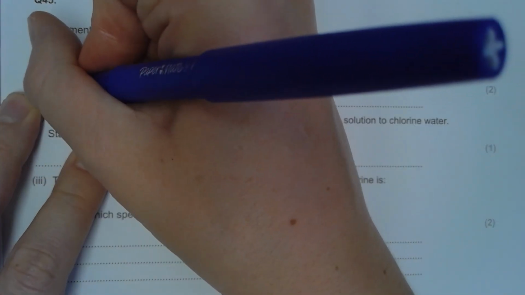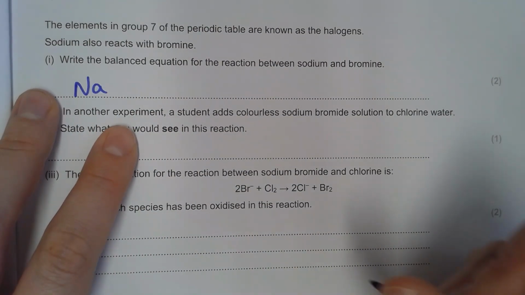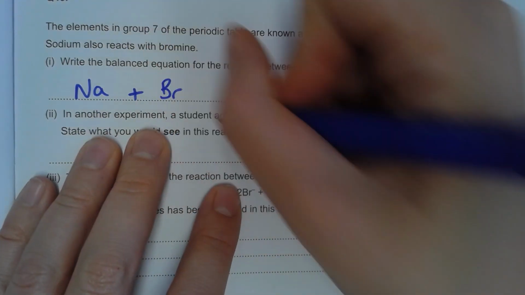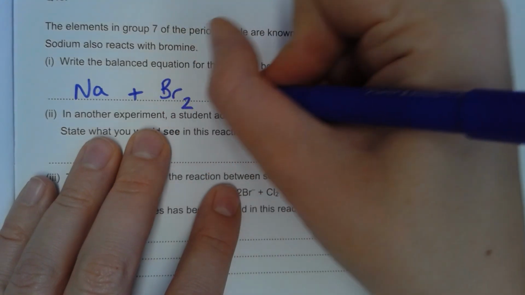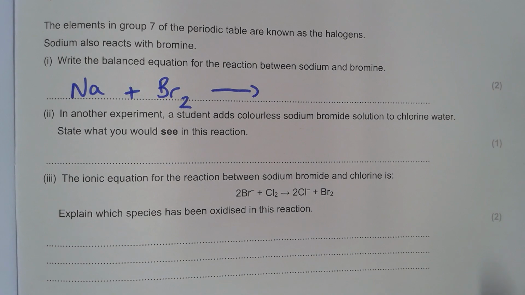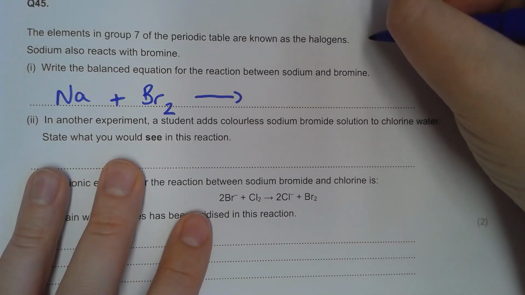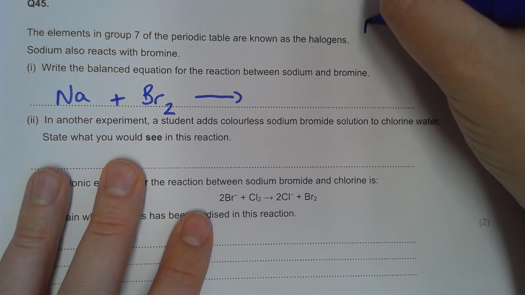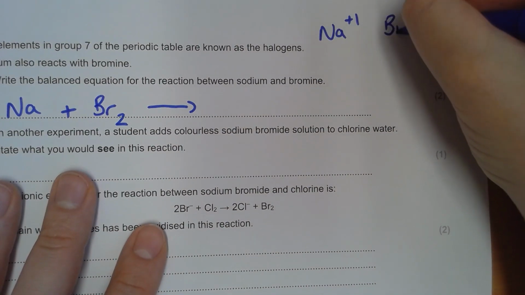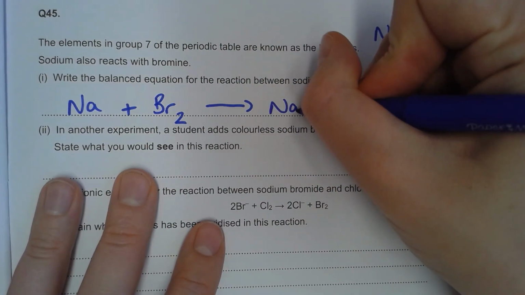So sodium by itself as an element is Na. It is not diatomic because metals never are. You're reacting with bromine. Bromine is Br, but as an element it is diatomic, so I need a 2. And sodium and bromine are going to combine to form sodium bromide. Okay, now sodium bromide is an ionic compound. For an ionic compound you need to use the charges on the ions to work it out. So sodium's got a +1 charge, bromine's got a -1 charge. Those charges immediately cancel, so the formula is NaBr.